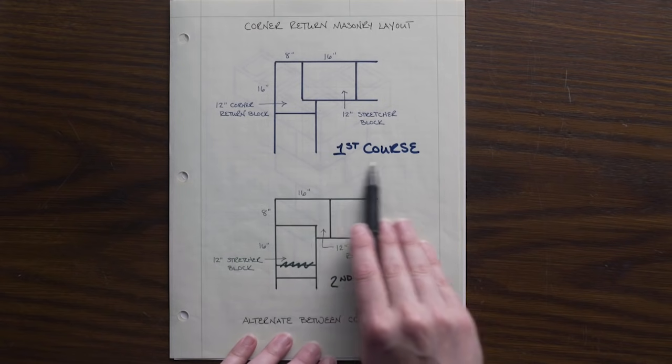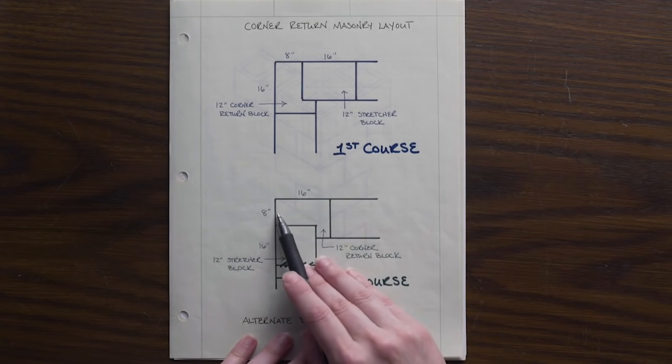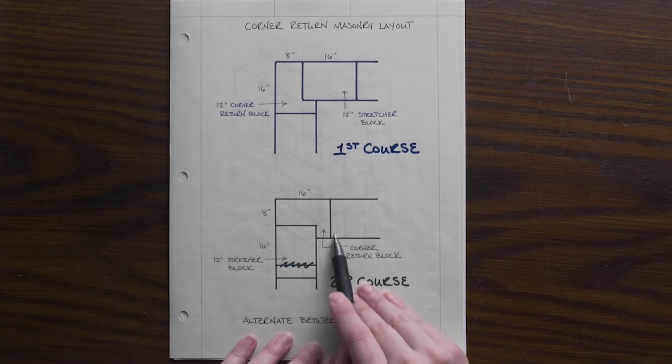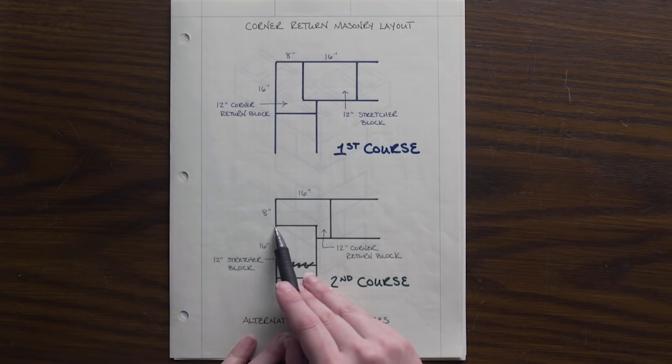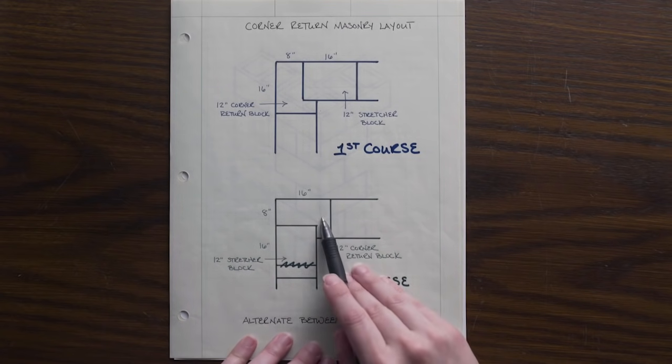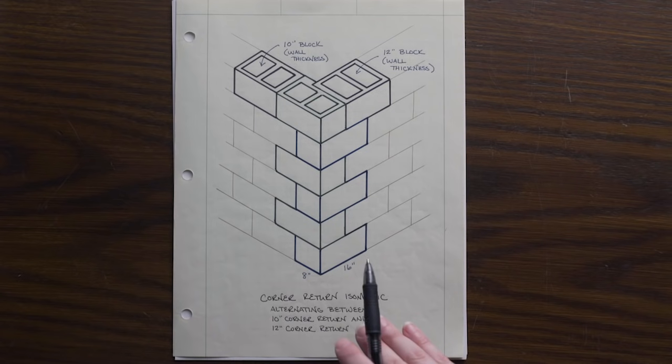And then this is our first course. Our second course will then flip, and we will have the corner return on the other face so that we can ensure that the mortar joints on the other side also line up all the way up. So our corner return blocks are, by definition, in the corners.